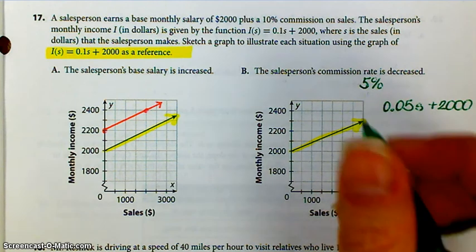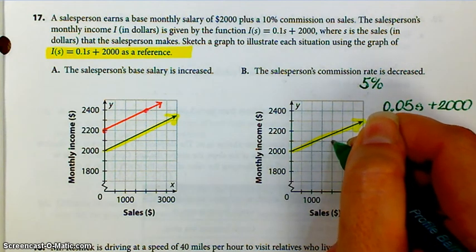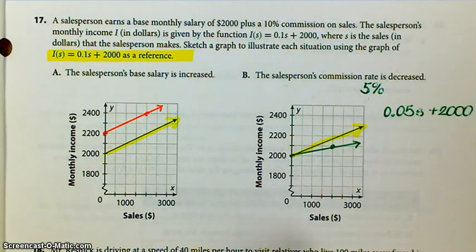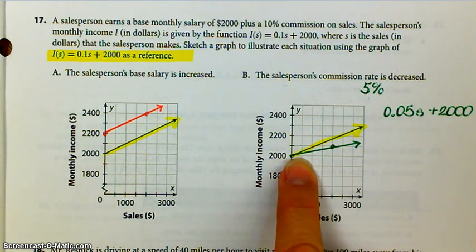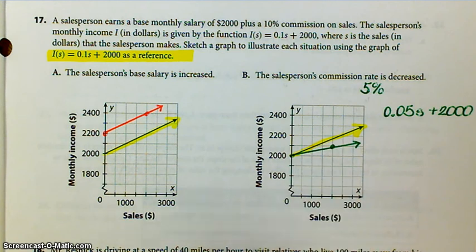Okay? So instead of 10%, you only get a 5% commission. So hang on, let me graph that. Okay, so there's the idea. Same y-intercept, but a flatter slope because they're making less money on their commissions.